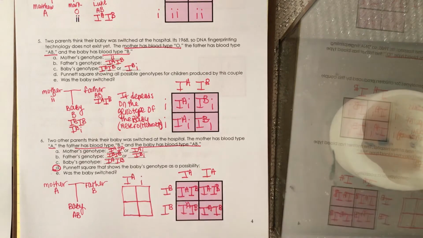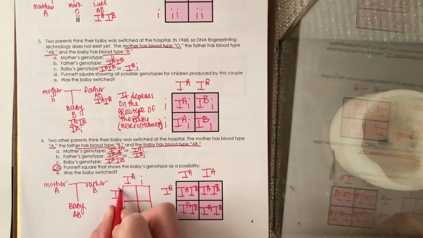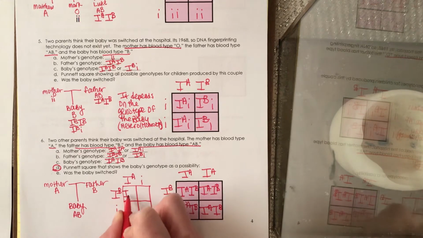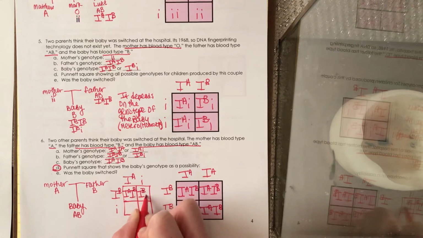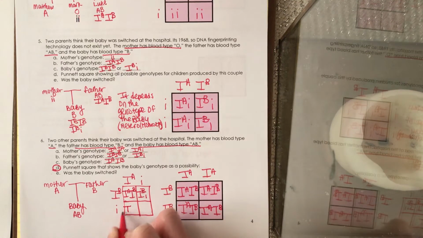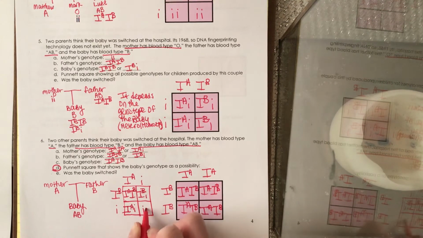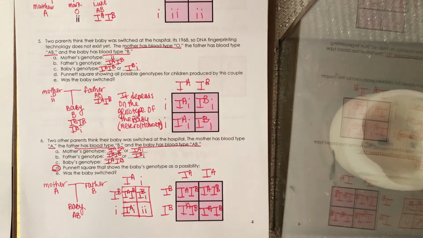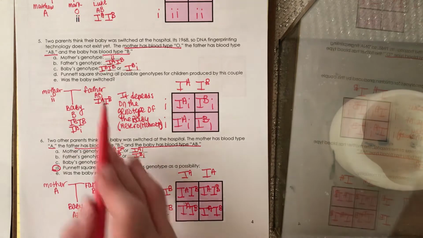So if mom is heterozygous and dad is heterozygous, you can get an AB child, you could get a type B child, you could get a child with type A blood, and you could get a child with type O blood. So it's kind of bringing home the same idea.